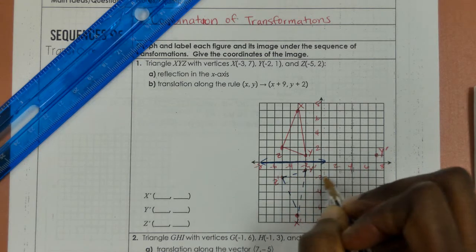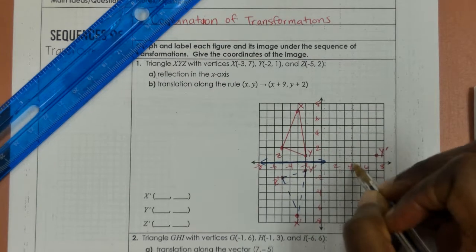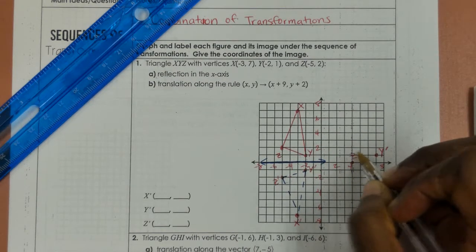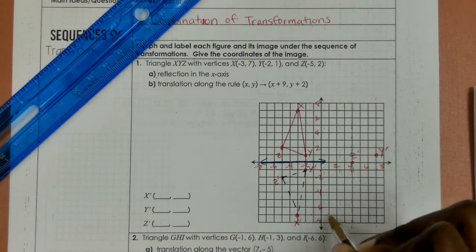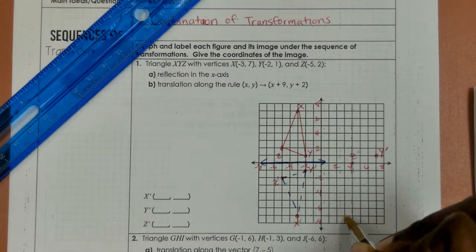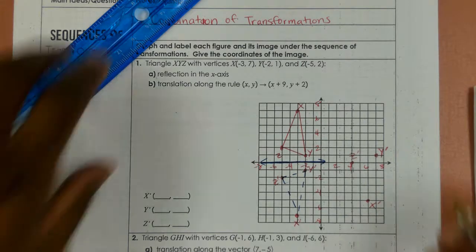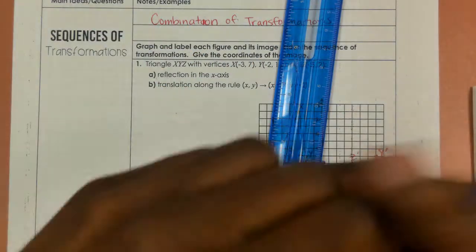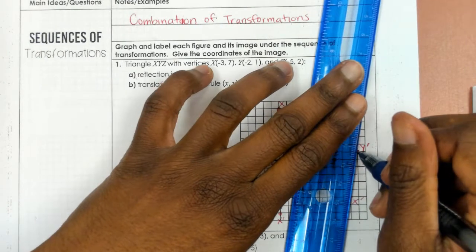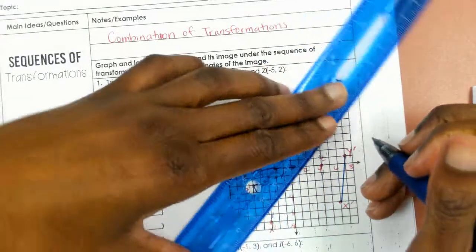Okay, so these are going to be my final answer after I performed the reflection and the translation.